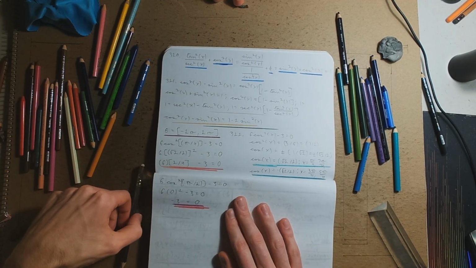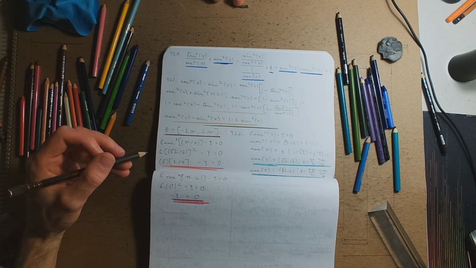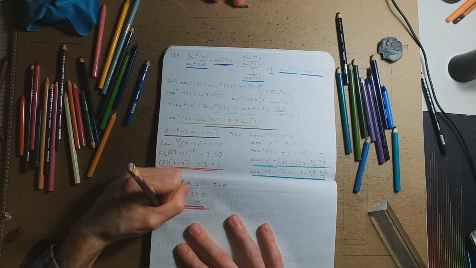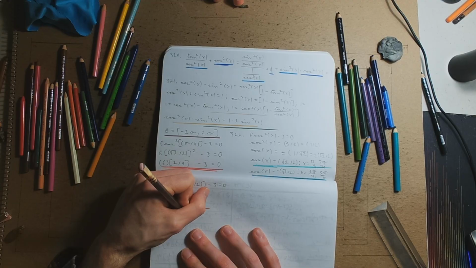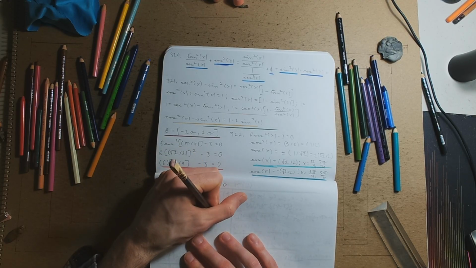Which tells me that this statement does not hold: 6 times the cosine squared of pi divided by 2 minus 3 is not equal to 0.